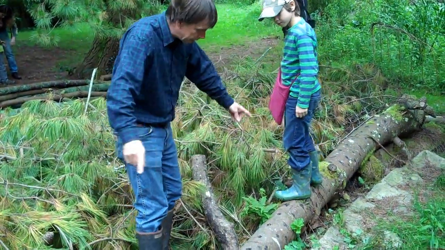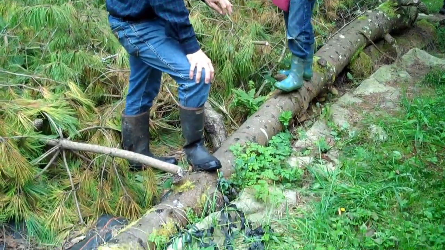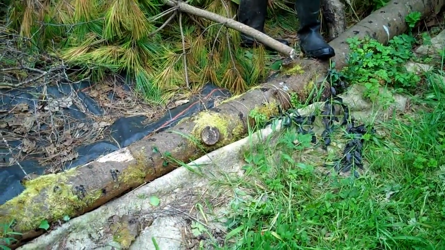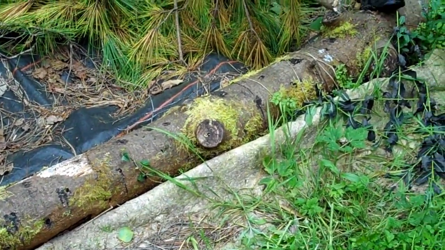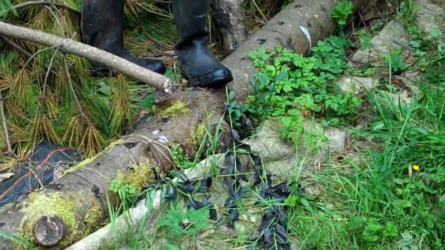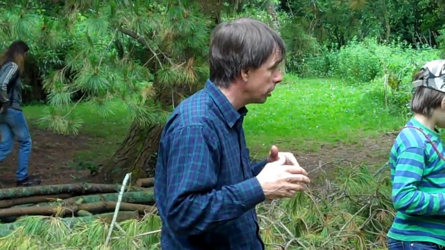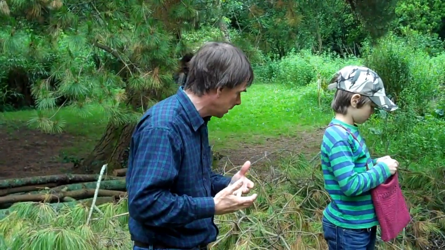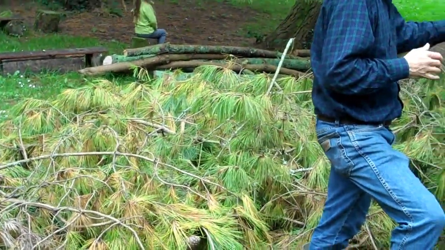But on this pine log, I've inoculated this with a type of oyster mushroom that grows on pine. The process is the same for these logs. Basically, if you want to grow mushrooms on a log, you have to have fresh logs. That's the first thing. You can't take old logs because they already have weed fungi growing in them. You need fresh logs within, say, 4 weeks of cutting, or in this case, snapping off.